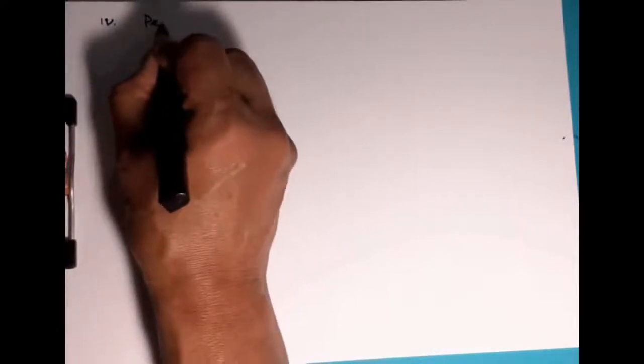So let's come to a concept called permutation. Let me give the formal definition first, then we'll discuss that.